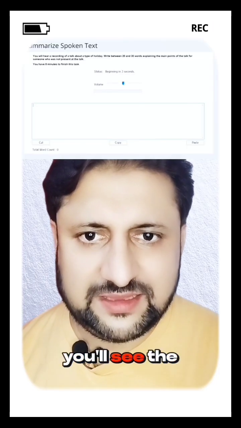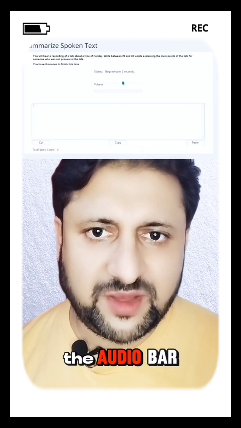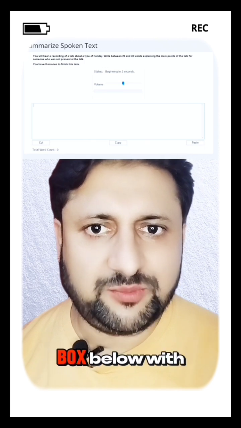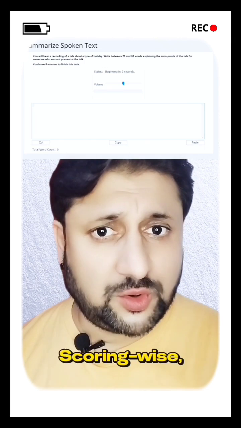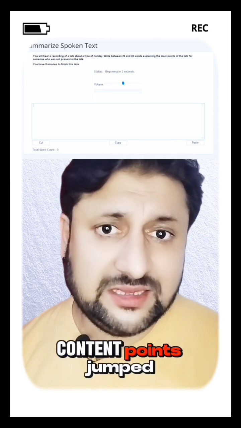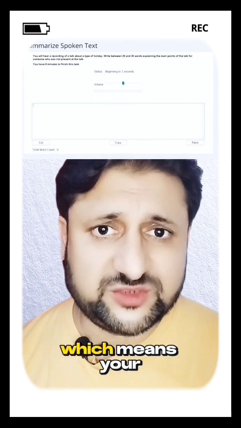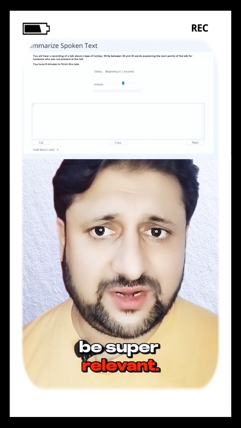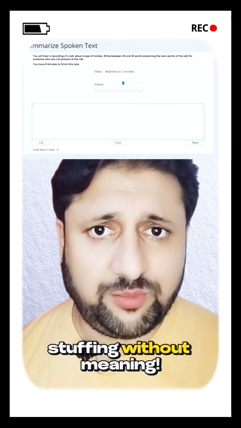On your screen, you'll see the instruction up top, the audio bar in the middle, and your typing box below with a handy word counter. Scoring-wise, this task is now worth 12 points instead of 10. Content points jumped from 2 to 4, which means your summary has to be super relevant. No more keyword stuffing without meaning.